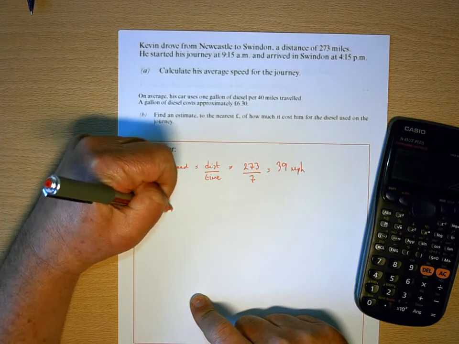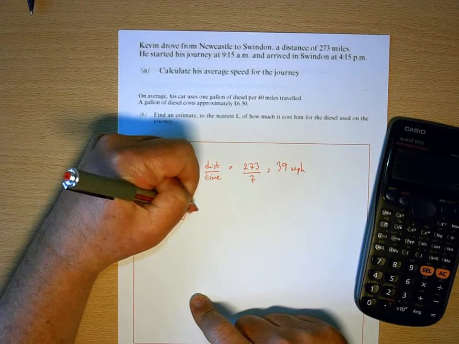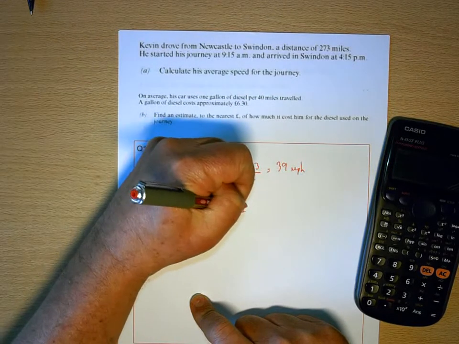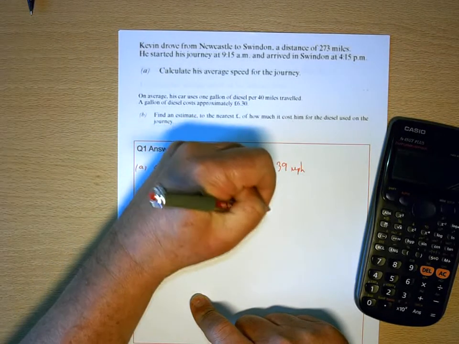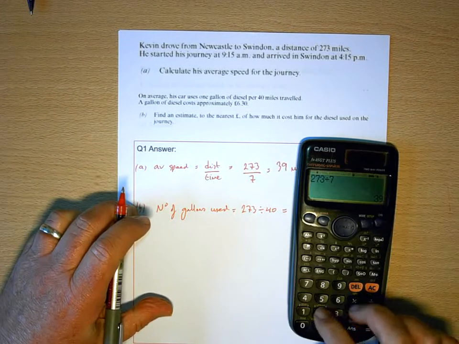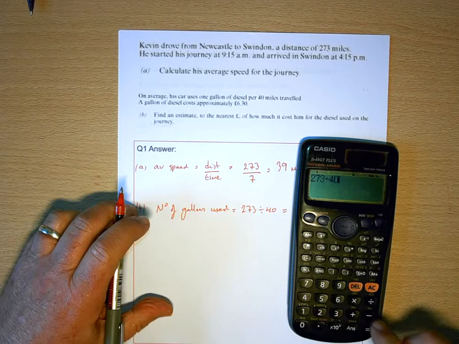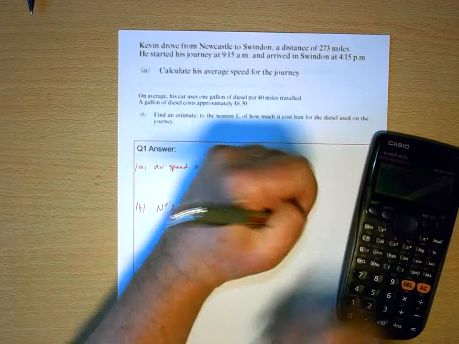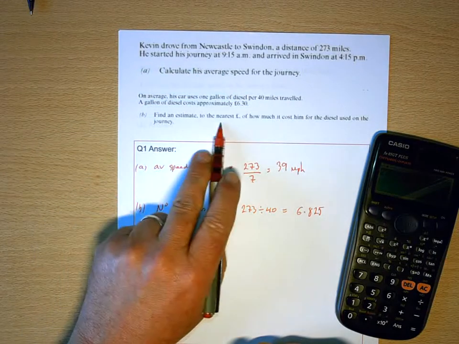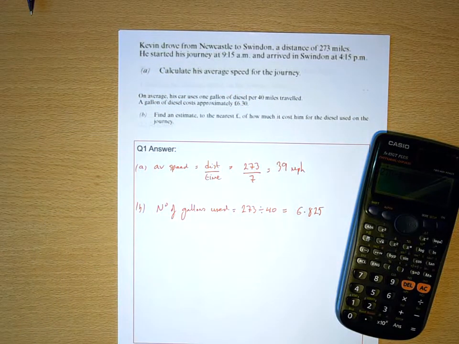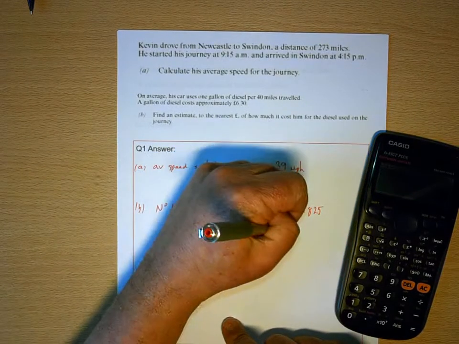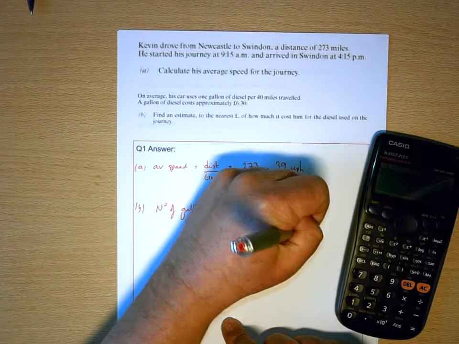So to work out the number of gallons, we are going to work out how many 40s fit into 273. So number of gallons used would be 273 divided by 40, which is 6.825. Find an estimate to the nearest pound of how much it cost him for the diesel used. So let's round that to 7 gallons.